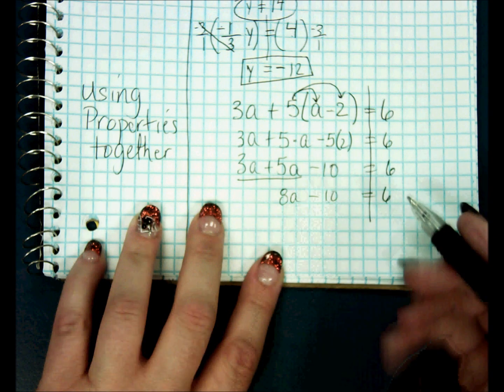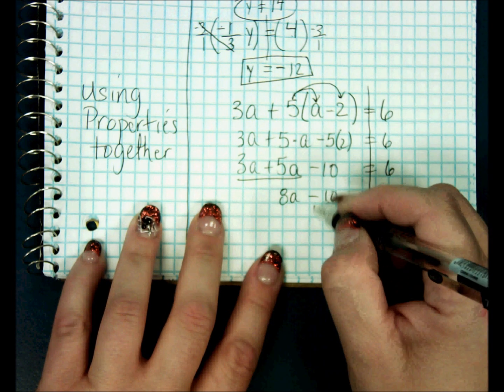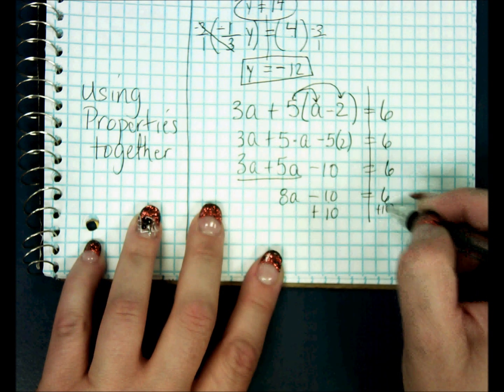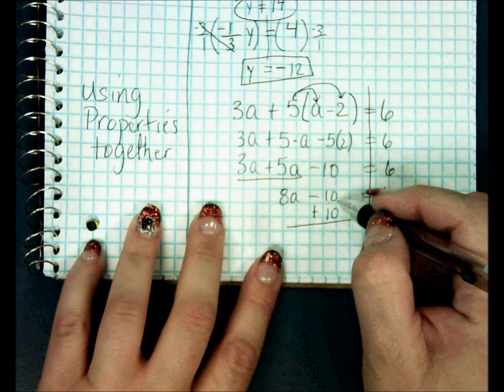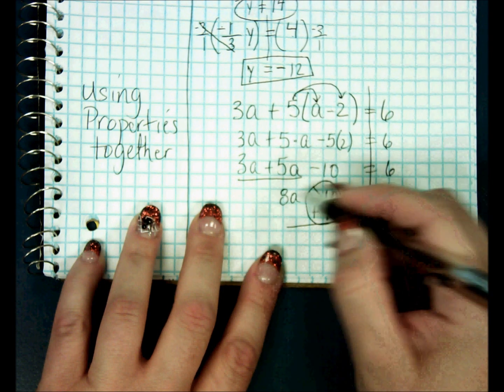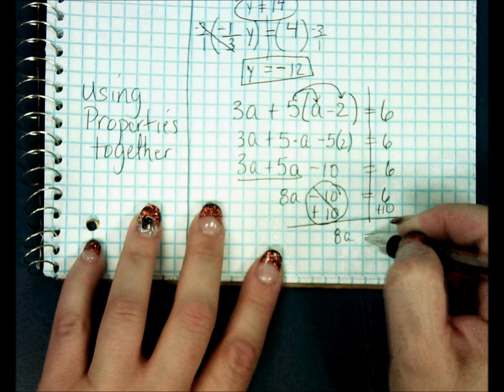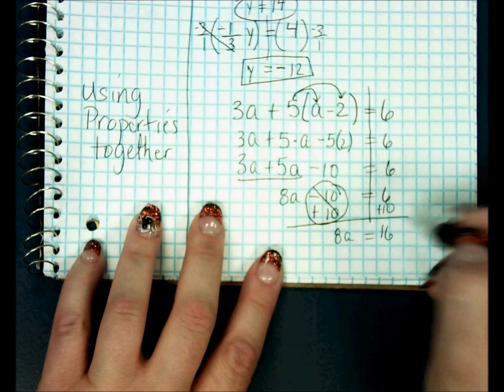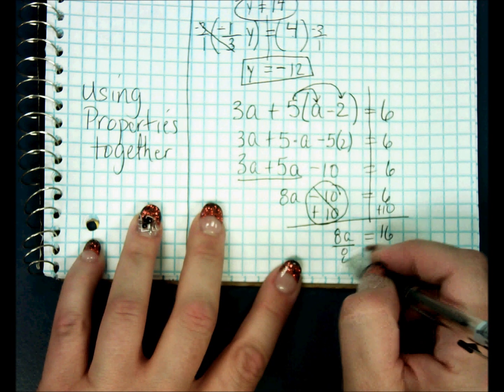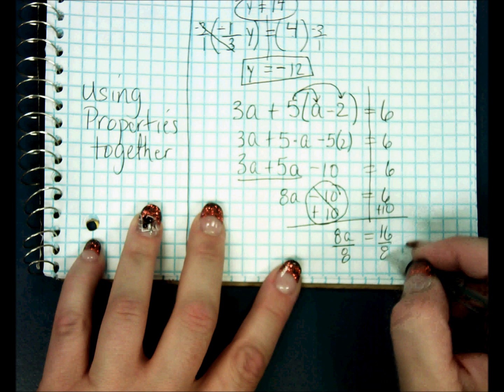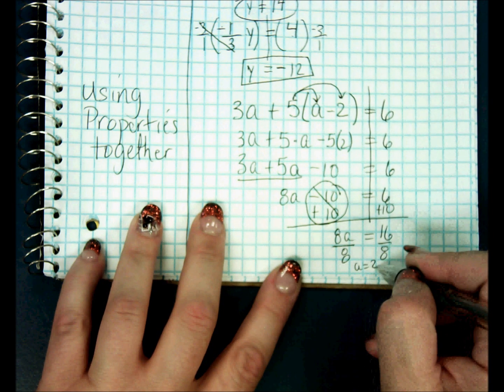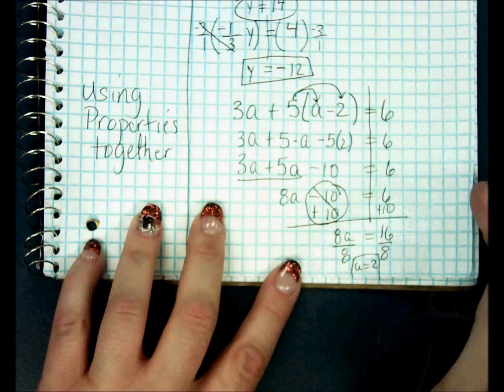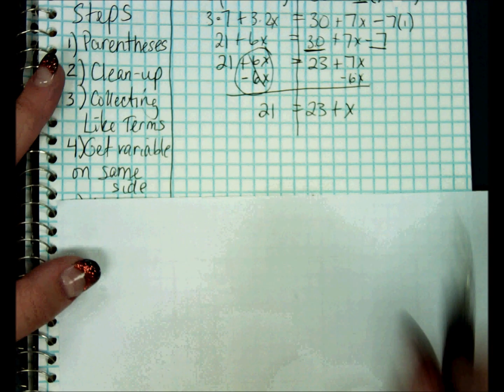So we're going to start with addition and subtraction. So this is a minus 10. I'm going to add 10 to both sides. This gives me 0, 8a left on the left side. 10 and 6 is 16. Division's next. So a equals 2. So now we have the variable by itself.